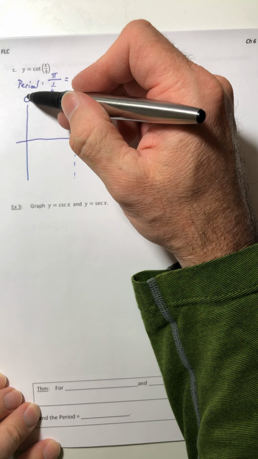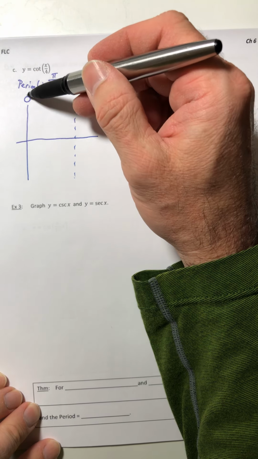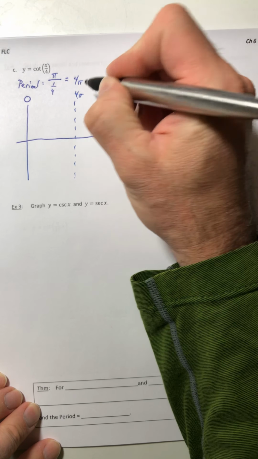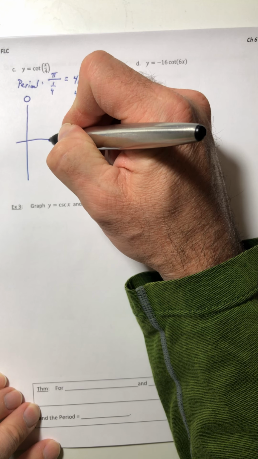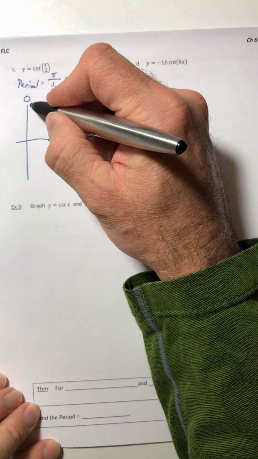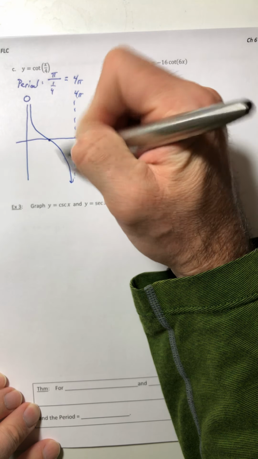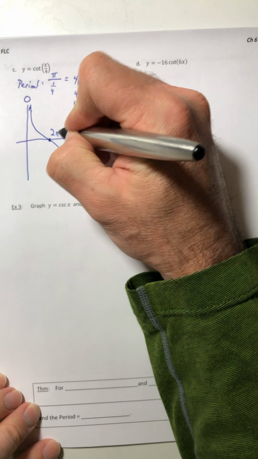So that means the distance from start to finish is just the period. So from asymptote to asymptote is the period. So 0 to 4 pi. And then right in the middle is your x-intercept, just like that, right at 2 pi.